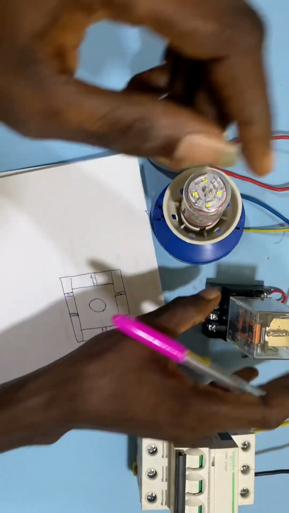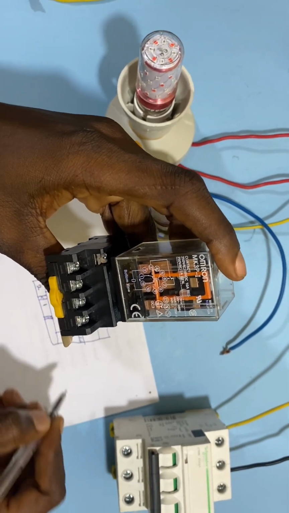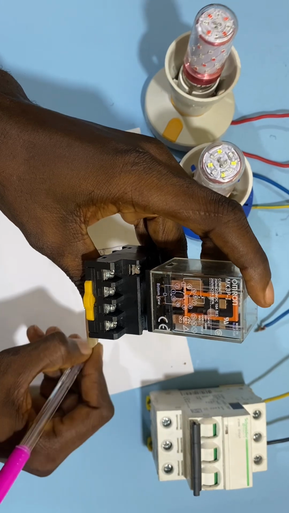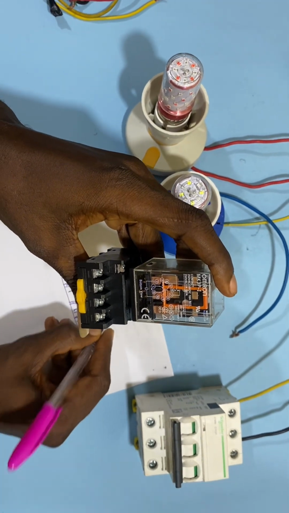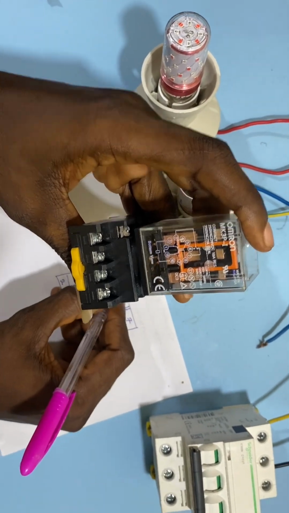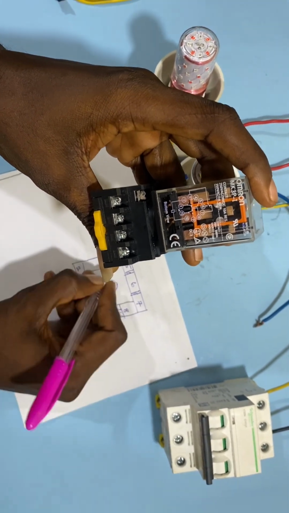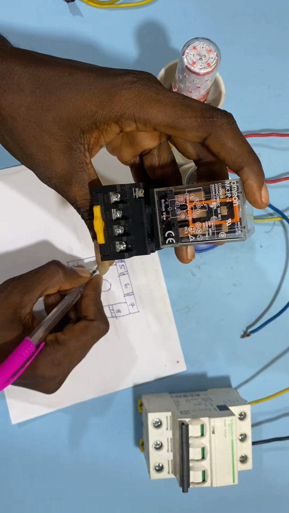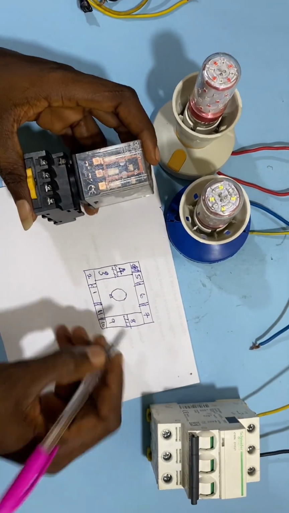Alright, so this is the pin layout from our data sheet. This is pin 2 and the next pin is 1, and we have pin 10, pin 11, pin 9, pin 8, pin 7, pin 6, pin 5, pin 4, and pin 3. Alright, so let's do the connection now together.